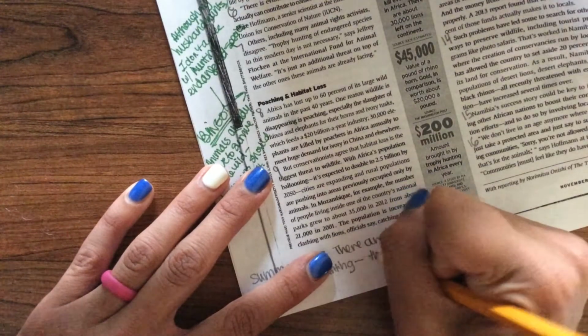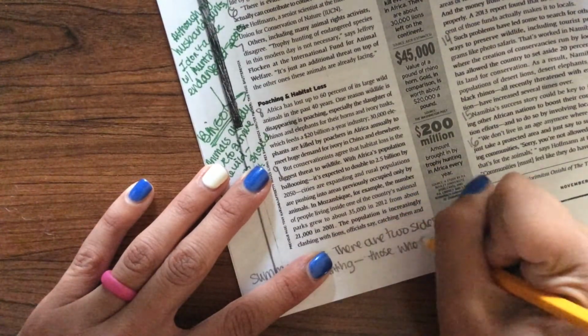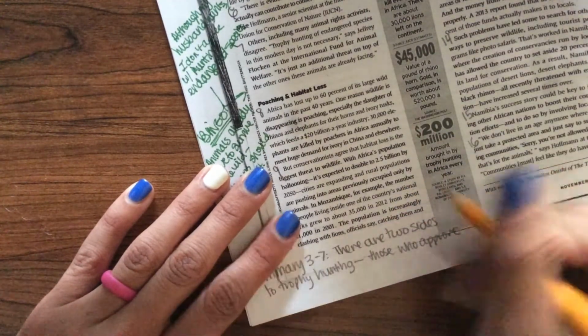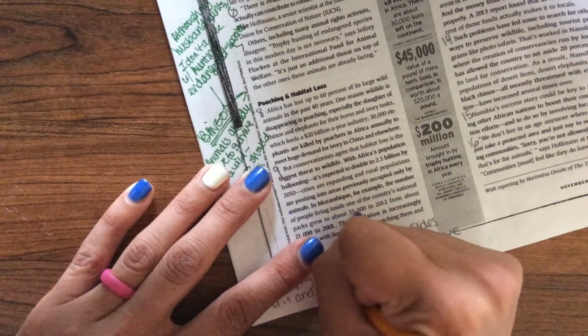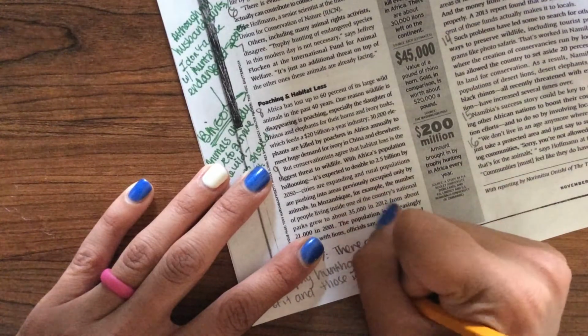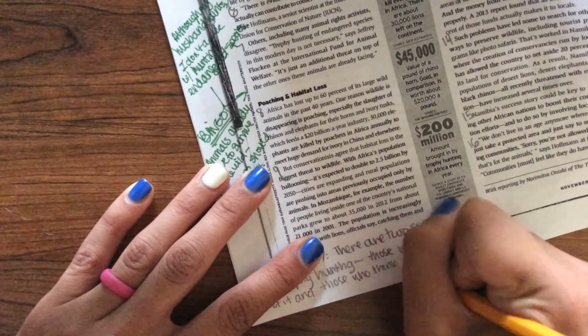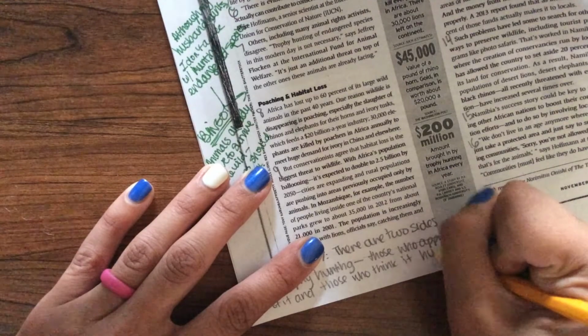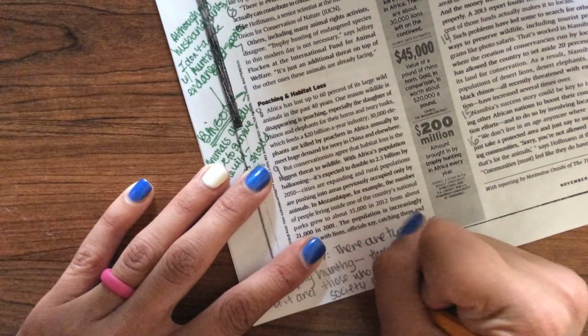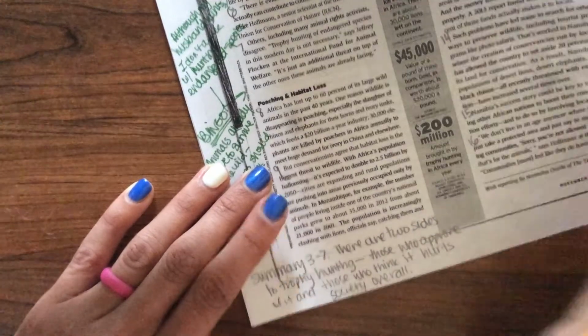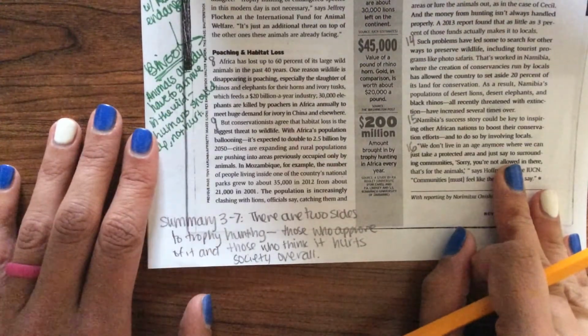And so I'm going to say those who approve it, and those who think it hurts society overall. And so that's my summary there then.